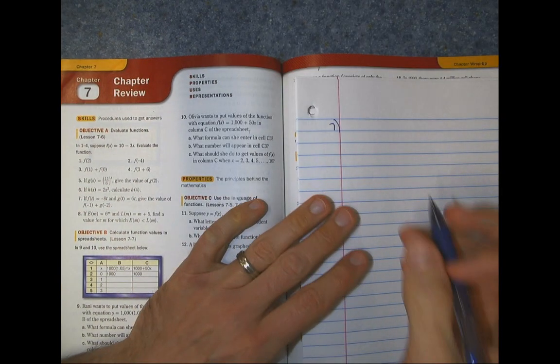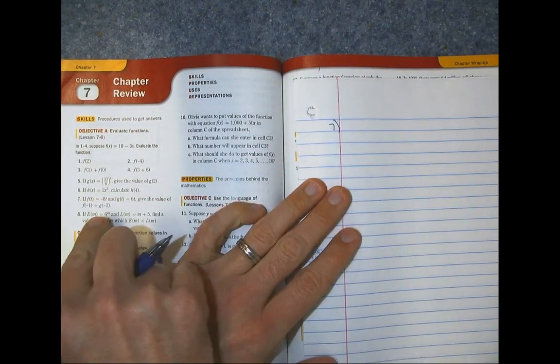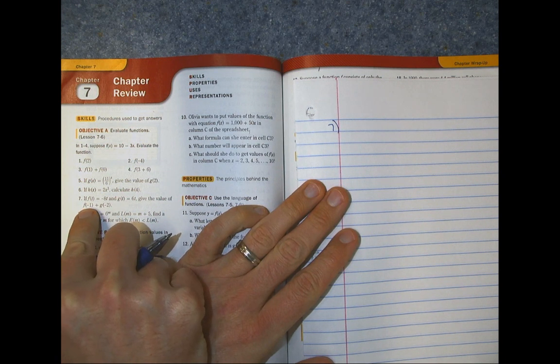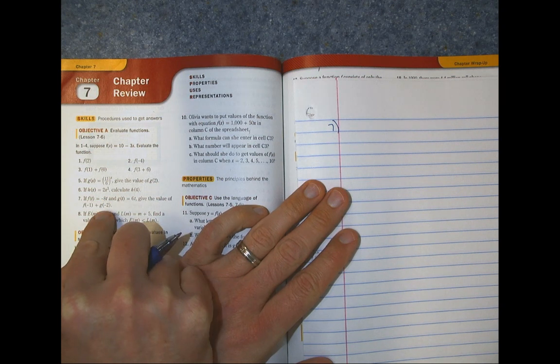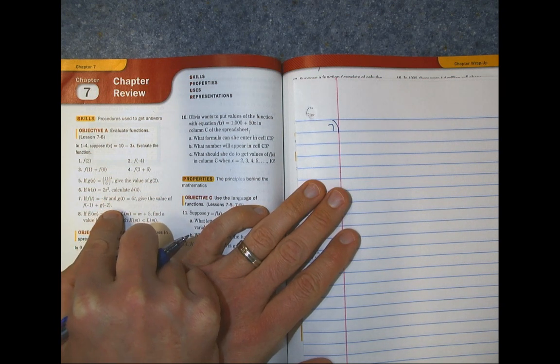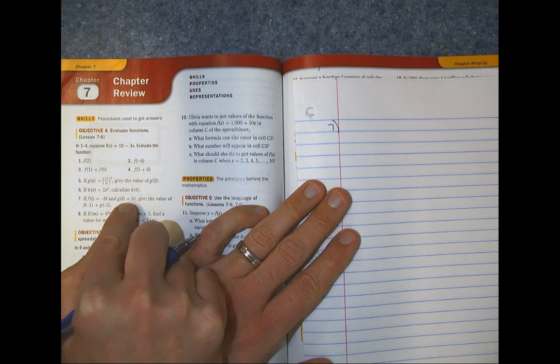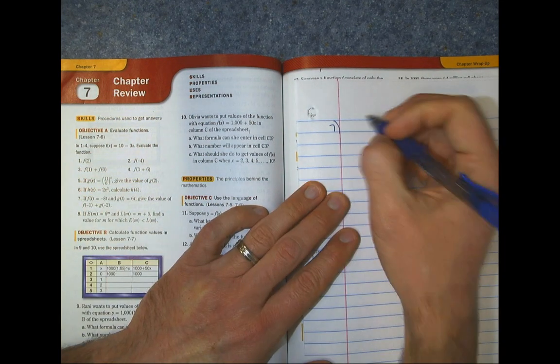Okay, jumping to number 7. The final thing they want us to do is f of negative 1 plus g of negative 2. So you find the answer to this. So you're plugging into the function f of t. And then you find the answer of this, plugging into g of t with negative 2. And then you're just going to add those together. So let's do them separately real quick.